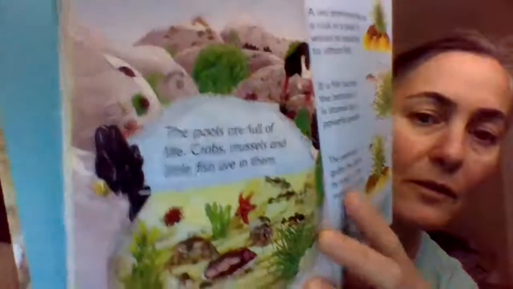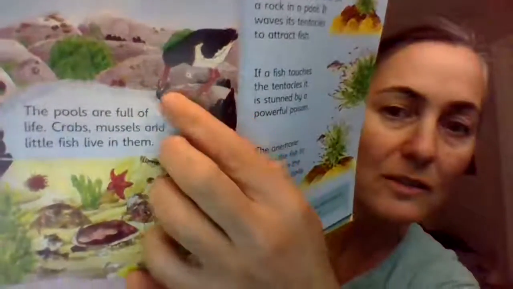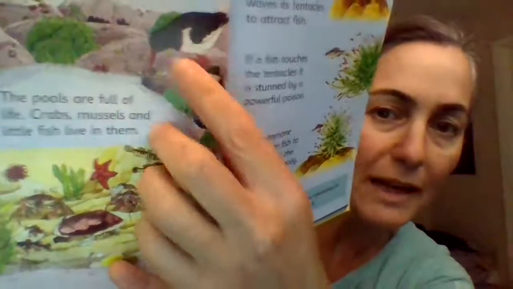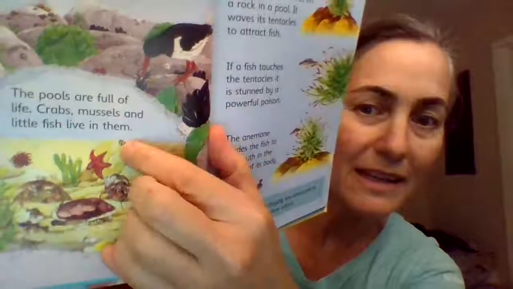Rocky pools. At low tide, pools of water are sometimes left between rocks. The pools are full of life. Crabs, mussels, and little fish live in them. And so there's a sea star as well, and this bird is called an oyster catcher. Has the orange bill, orange legs, black and white body. It wants to eat some shellfish.